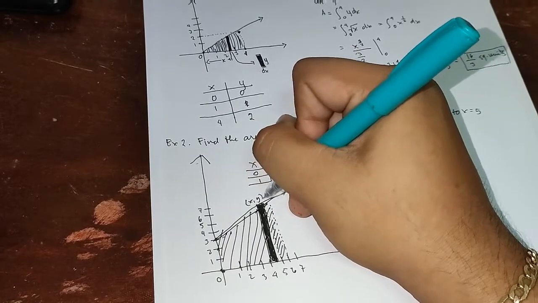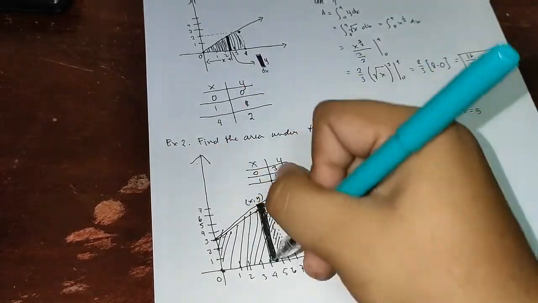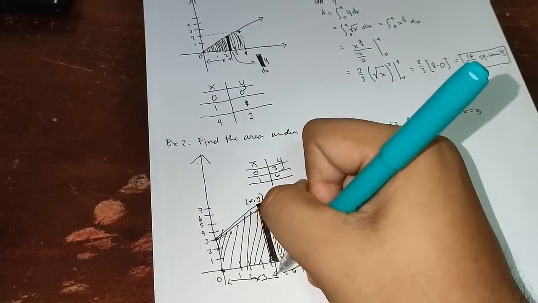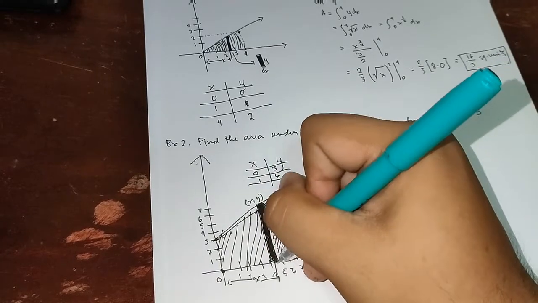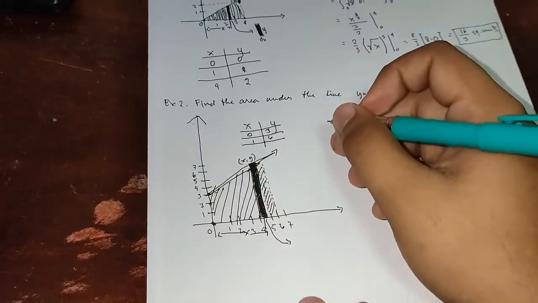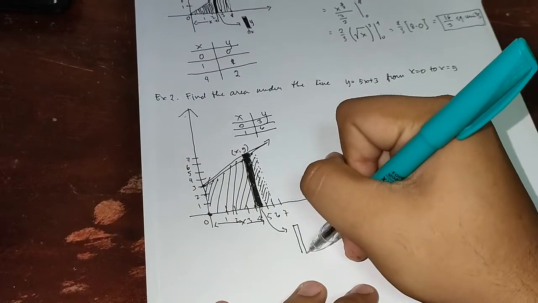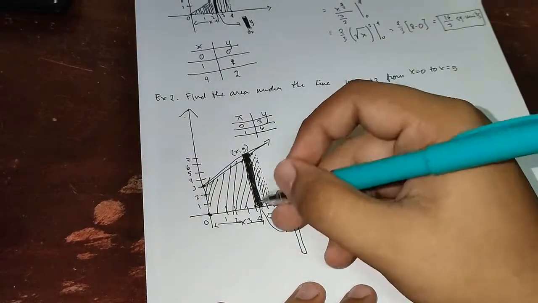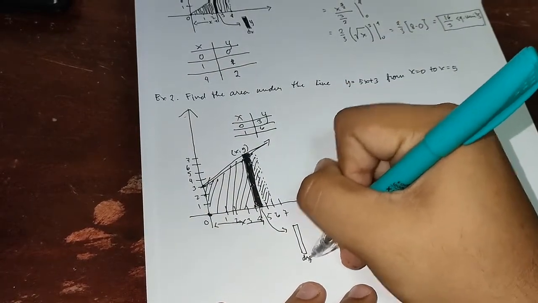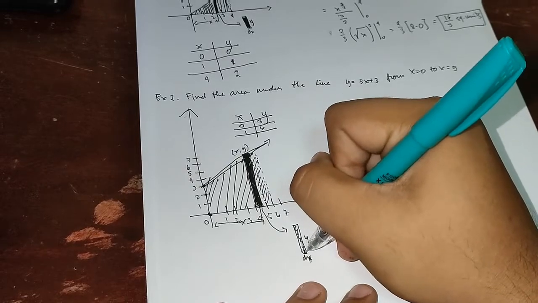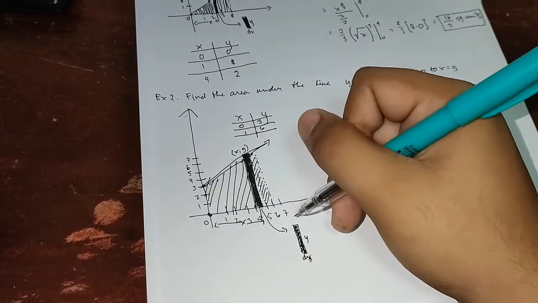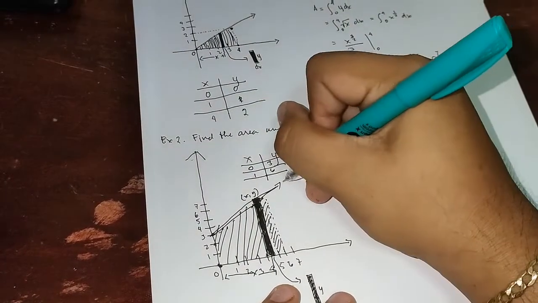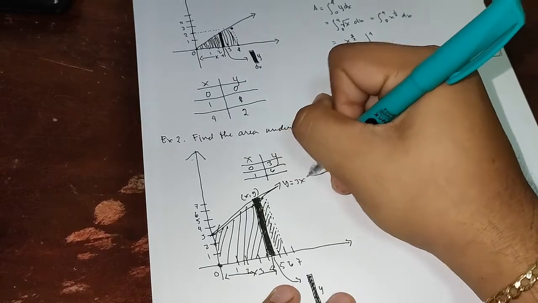x y right here, dx. Oh, I'm sorry, this is 3 and y is equals to 3x plus 3.